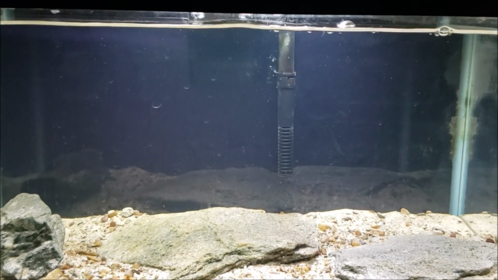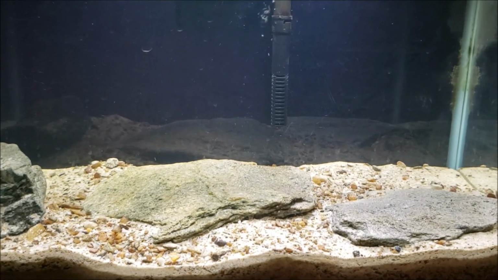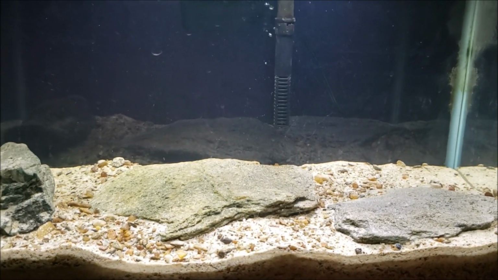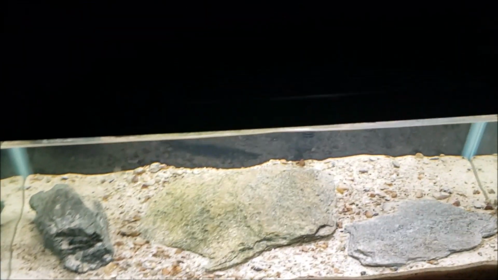I also want to set the tank up without the sponge filter because I want to operate this tank with a hang-on-the-back, because that's kind of part of the idea of seeing how this whole thing works. So it's a real basic, simple setup. Just a simple lid on the top. We've got the simple hang-on-the-back, and that is it.